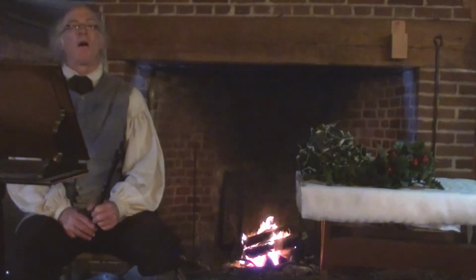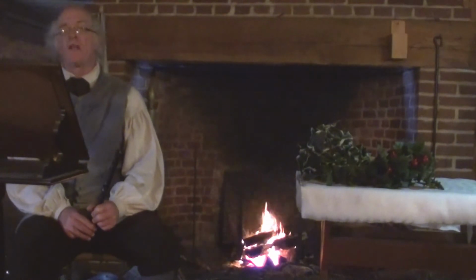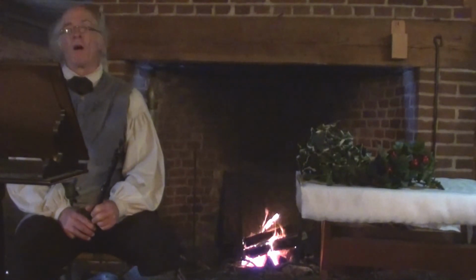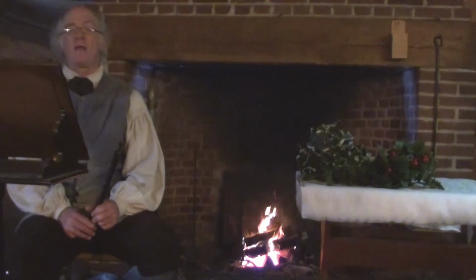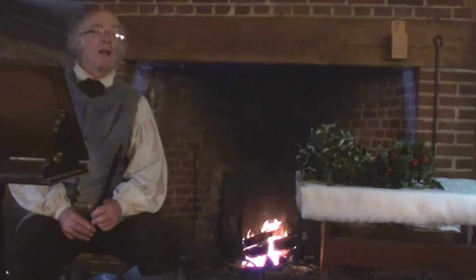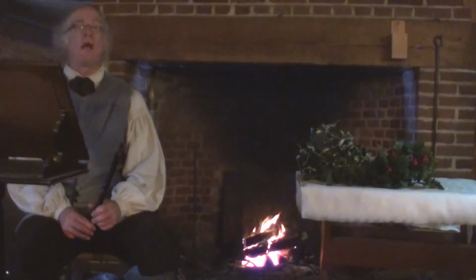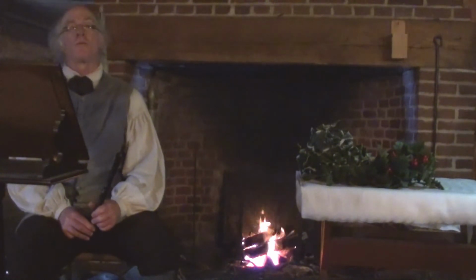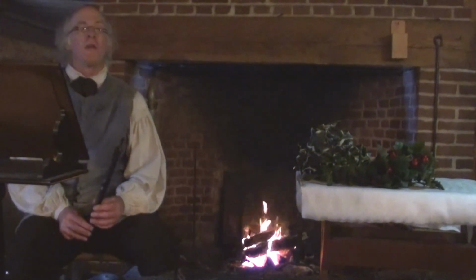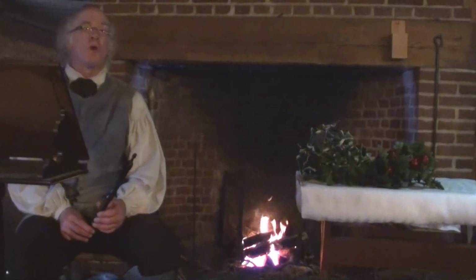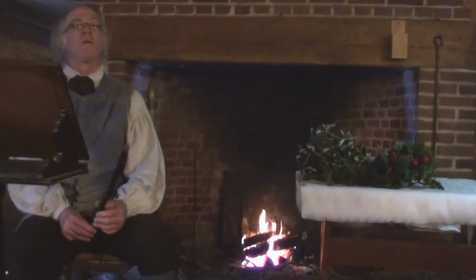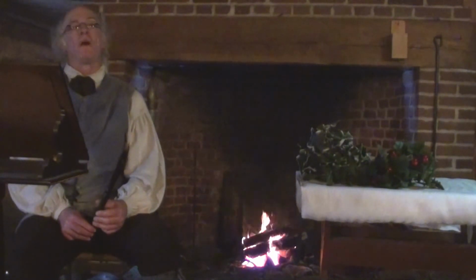Oh, the rising of the sun and the running of the deer, the playing of the merry organ, sweet singing in the choir. The holly bears a berry as red as any blood, and Mary bore sweet Jesus Christ to do poor sinners good. Oh, the rising of the sun and the running of the deer, the playing of the merry organ, sweet singing in the choir.